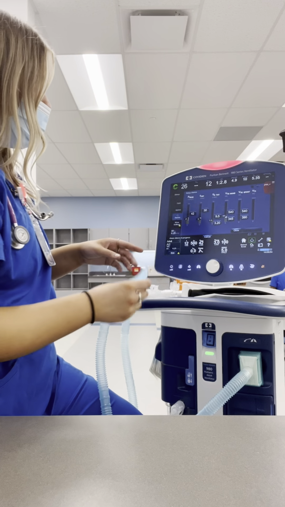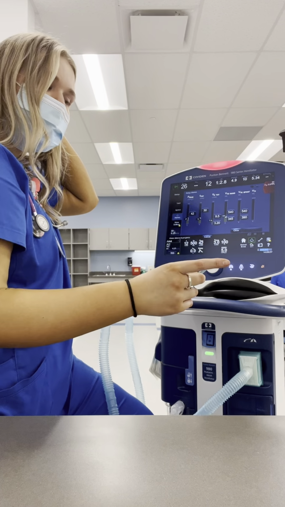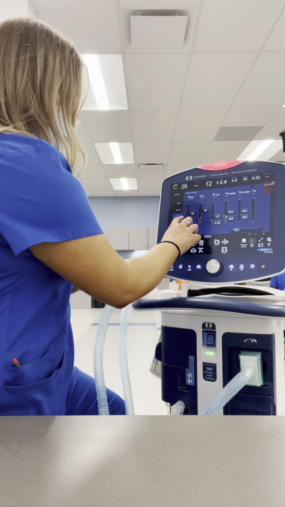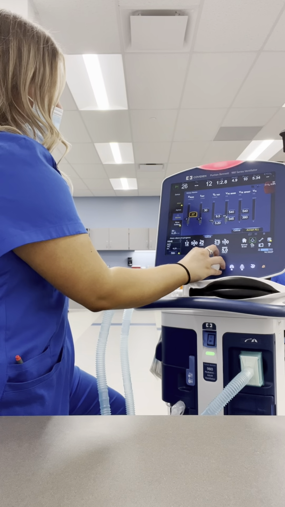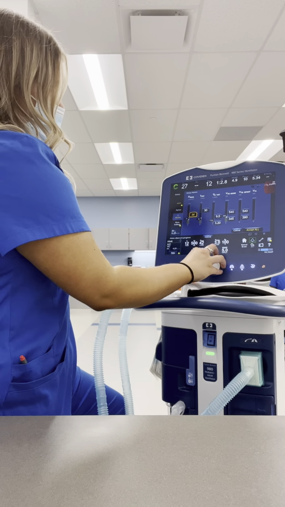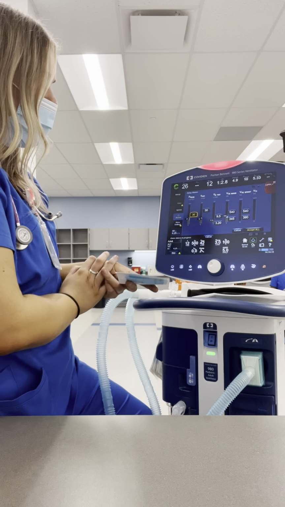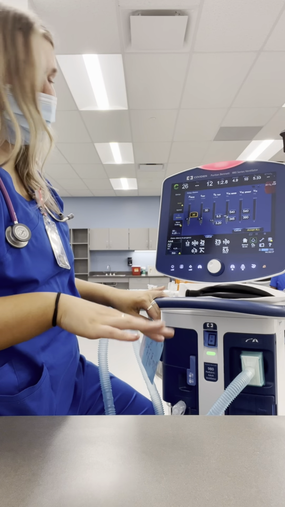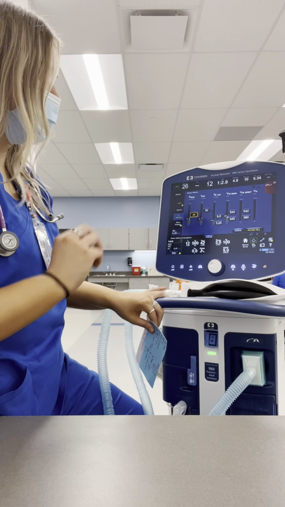So in my alarm panel, the first thing I'm going to do is set all my normal alarms. For the peak, I'm going to do that as 10 above, so it's at 26. We're going to make this 36. And then for the frequency, I put that at 30. And for the minute ventilation, we did 4 above and 2 below, so it's currently at 5.3. We put the high alarm at 9.5 and the low alarm at 3.2.